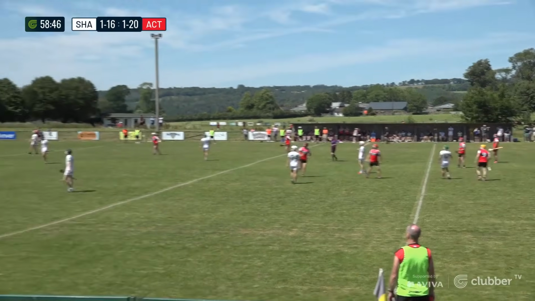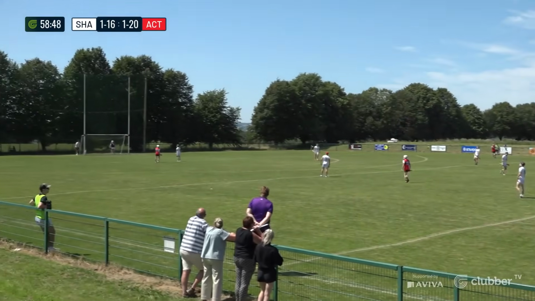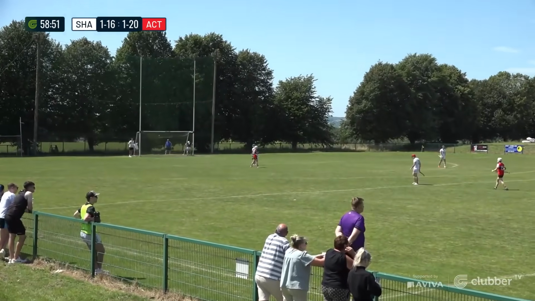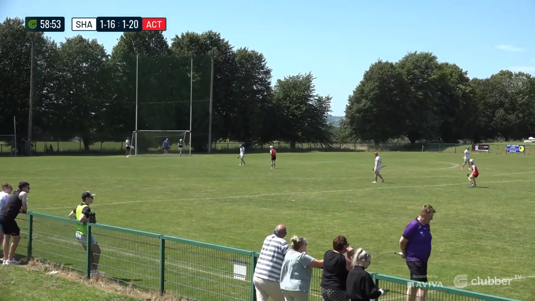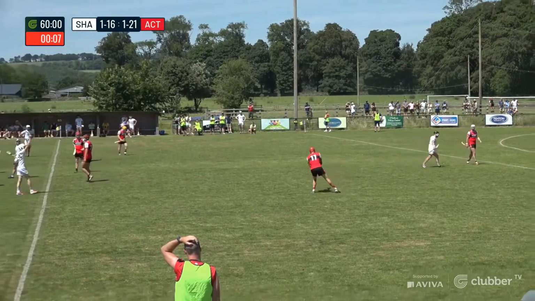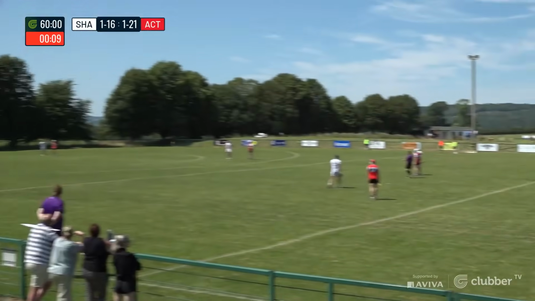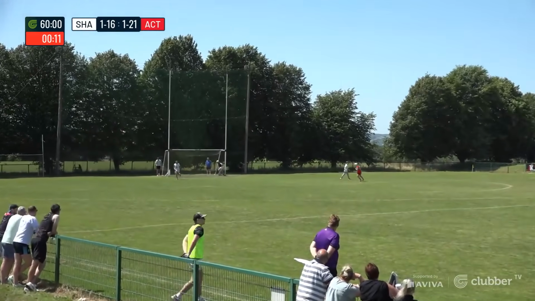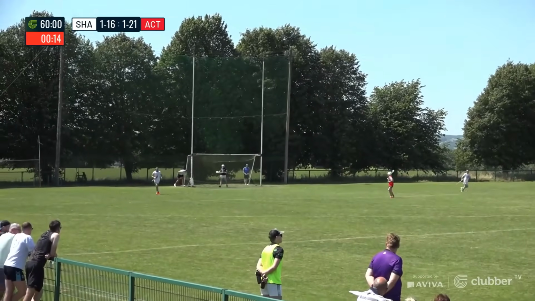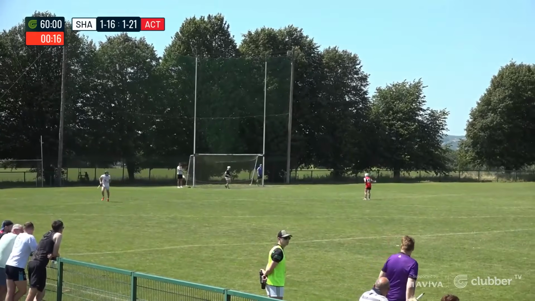Malumbi about a 5th point on his own 65. Andy Malumbi, what a score this will be. A great score there by Andy Malumbi. 5 second half points. So Murray, long ways out again. Makes no mistake, puts it over the bar. 10 points now for him, 9 of them coming from place balls.